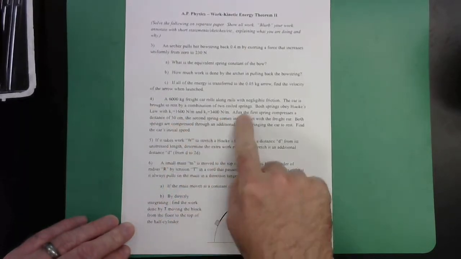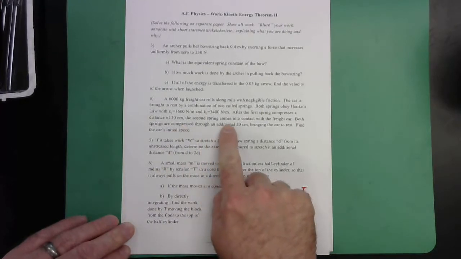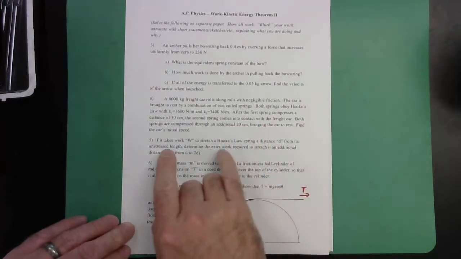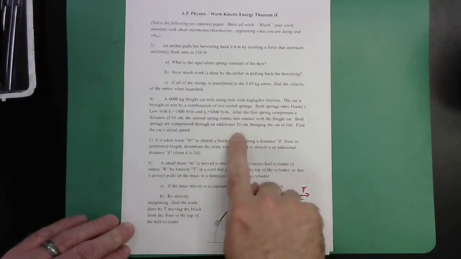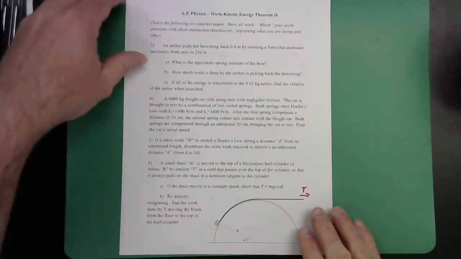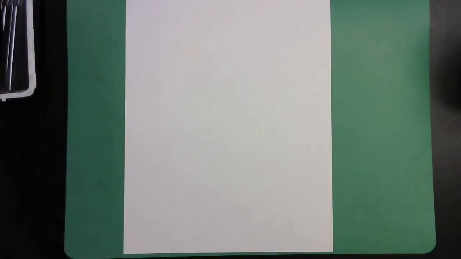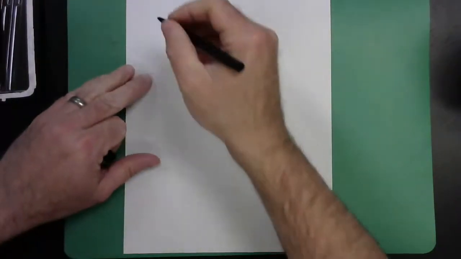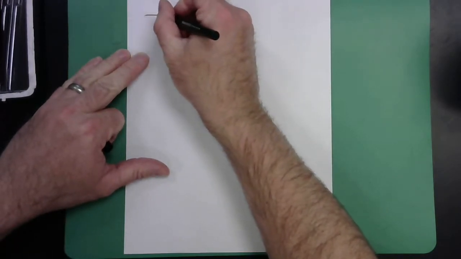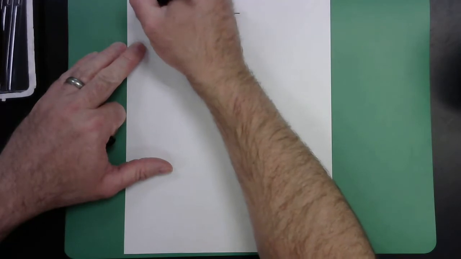There's our spring constants. After the first spring compresses 30 centimeters, the second spring then comes into contact with the freight car, and now both springs are being crushed through an additional 20 centimeters, bringing the car to rest. Find the car's initial speed. So I'm going to start with my sketch. Sketches are really important for energy problems, as you will see as we continue further. Okay, this is problem 4.